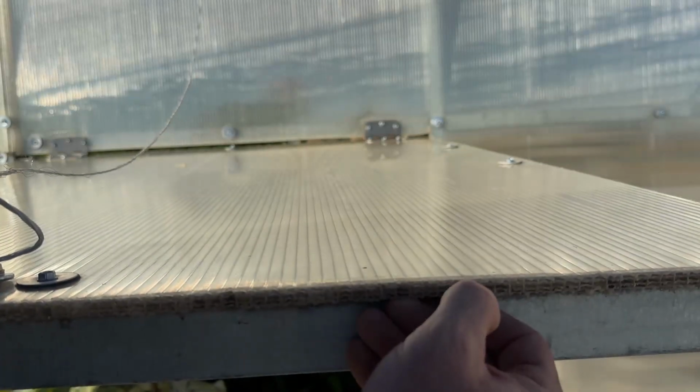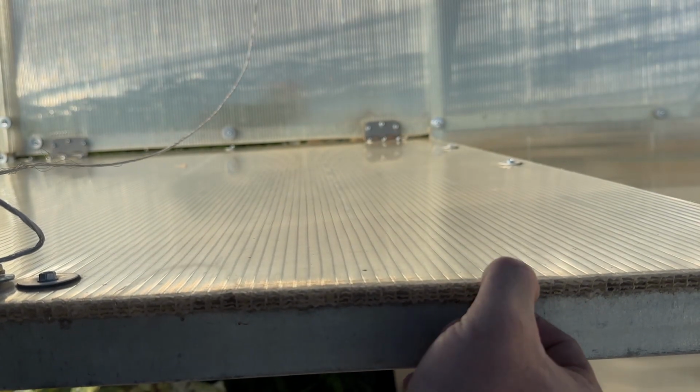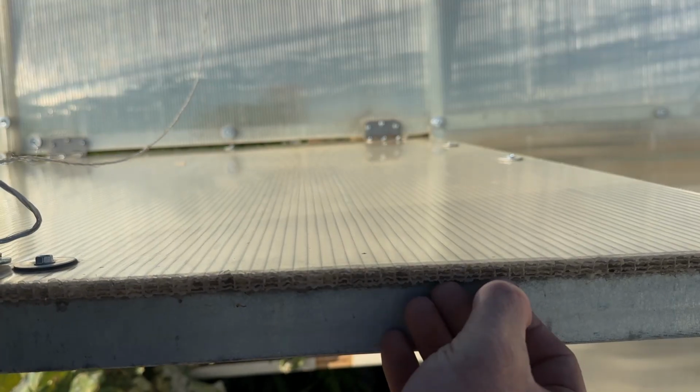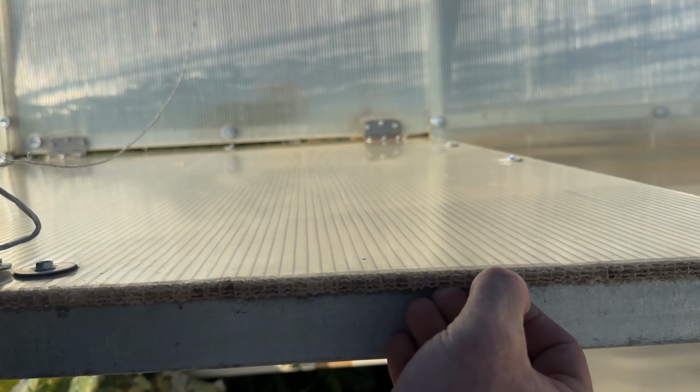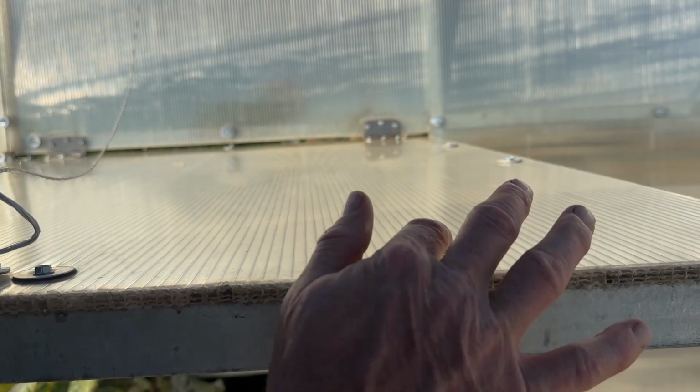I use a 4-layer polycarbonate. This happens to be an 8mm thickness, but there's actually 3 separate air pockets because there's 4 independent layers in this extruded polycarbonate. That gives my greenhouse film, or the glazing on the sides of the greenhouse, an effective R value of about 2.22, which really gives some amazing protective balance.